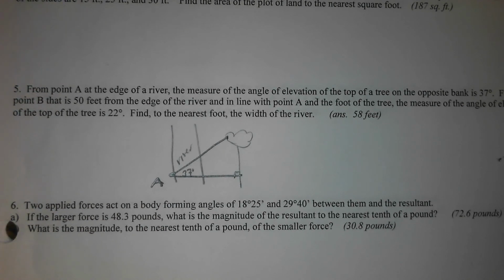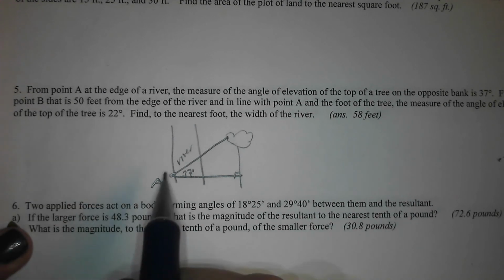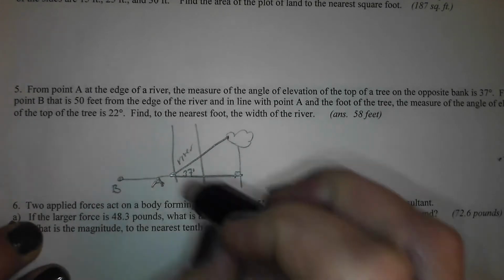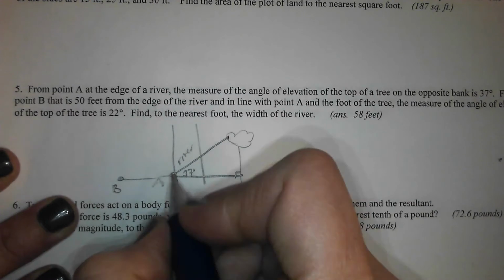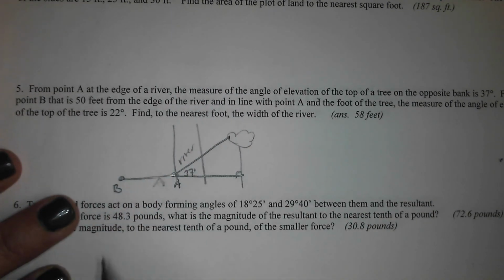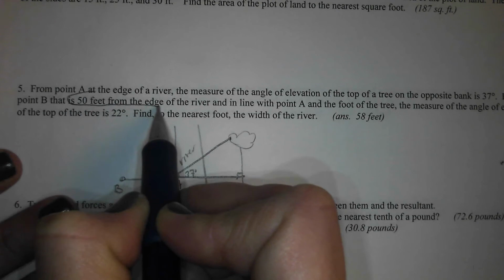And then this is where the wording gets a little bit funny because they're trying to explain something that would be so much easier if they just showed you. But from point B that is 50 feet from the edge of the river and in line with point A, so this point B is just in line with point A, it's just 50 feet further out. It's further off the edge of the river. It's 50 feet.